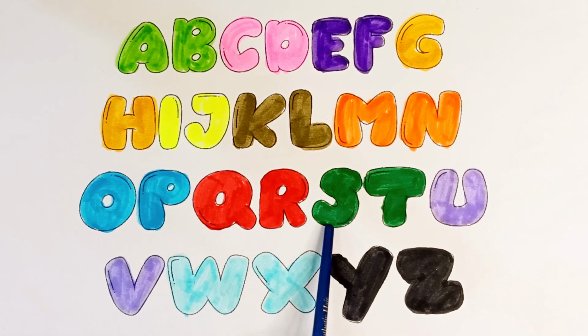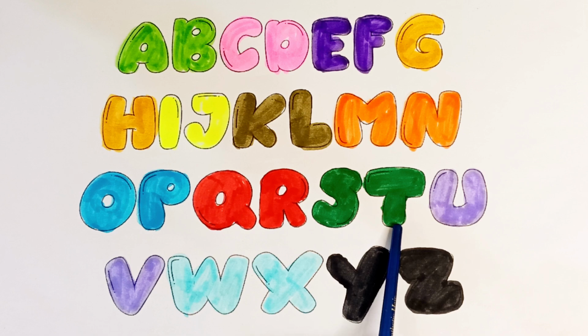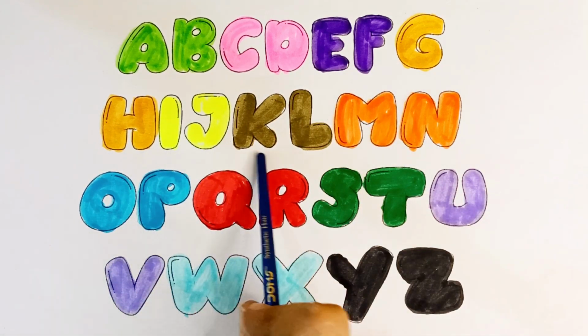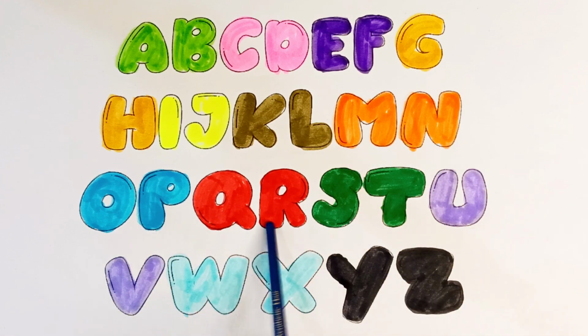S for star. T for tuberose. U for uniform. V for vanilla. W for water. X for Xerox. Y for yolk. Z for zero. So A, B, C, D, E, F, G, H, I, J, K, L, M, N, O, P, Q, R, S, T, U, V, W, X, Y, Z.